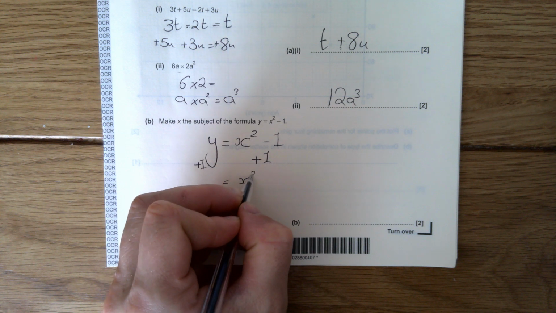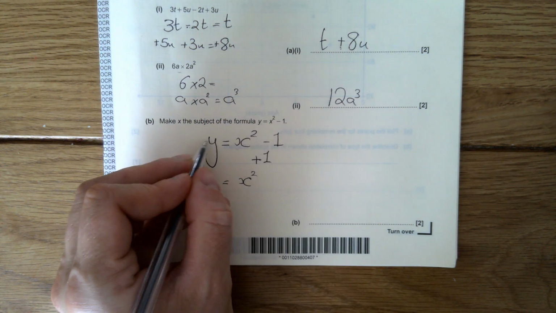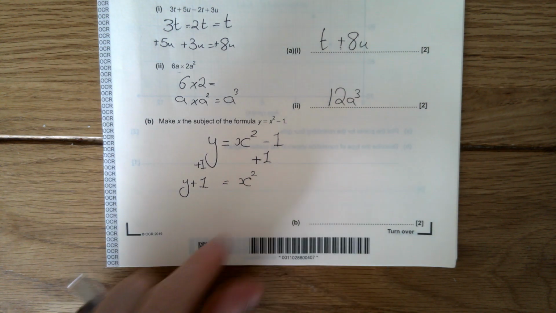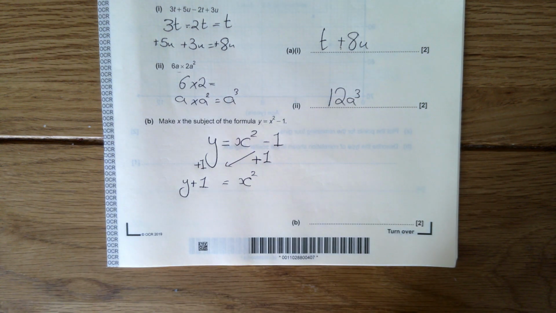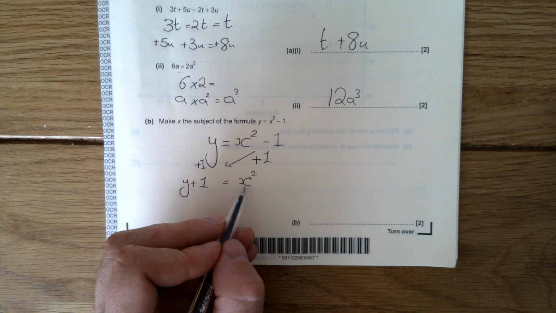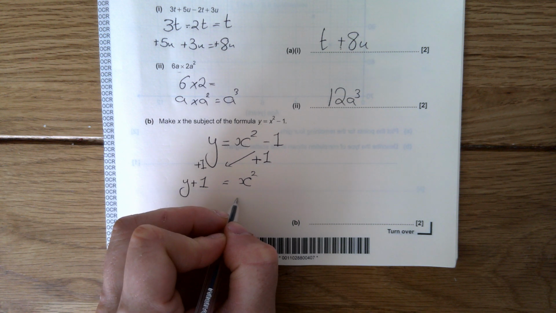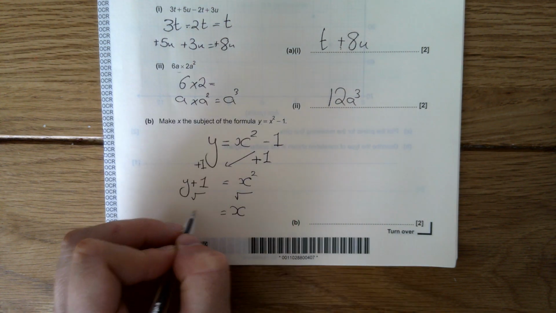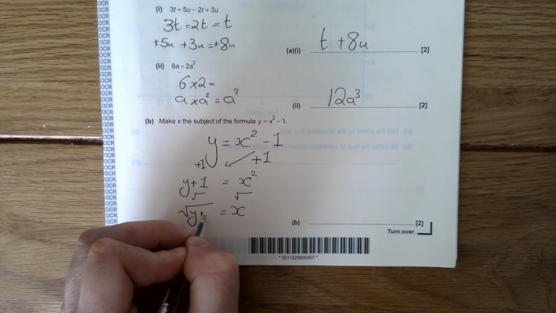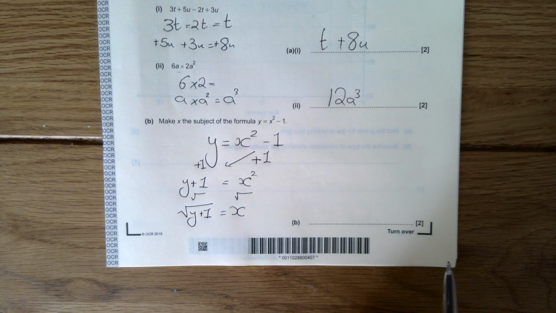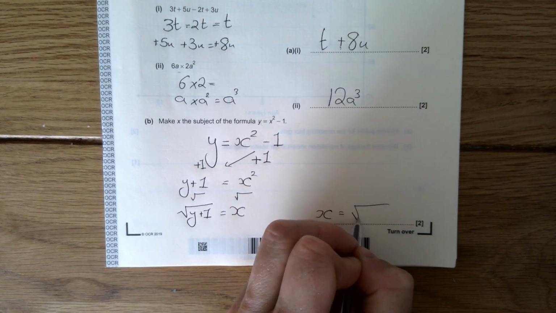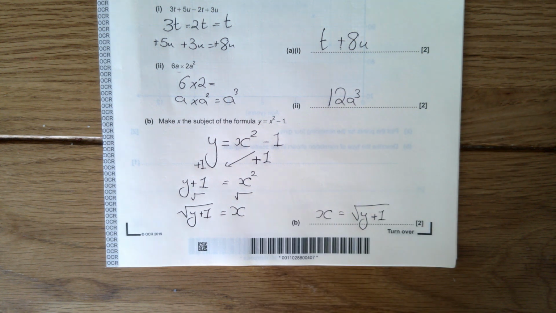So that leaves me with x squared. Because I've got nothing to add 1 onto, I'm literally just writing y add 1, which is what we want to do. Effectively, we're trying to transfer it over. The inverse of squaring is square root. So we're going to square root both sides. So the square root is x. And then over here, we've then got our square root symbol over everything. Okay, so now I've got x on its own. x is equal to the square root of y plus 1.